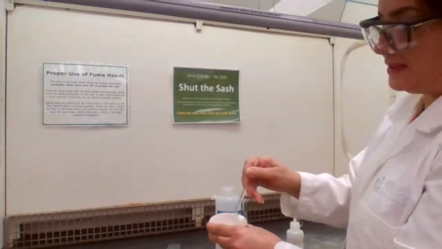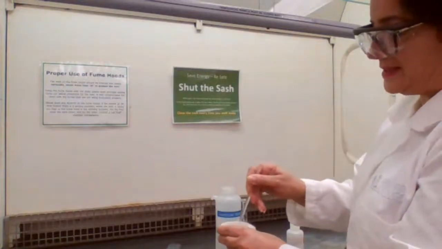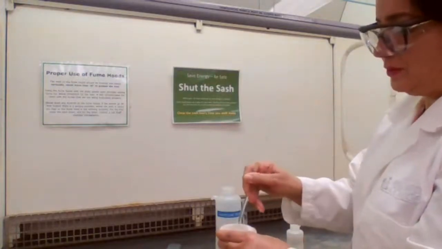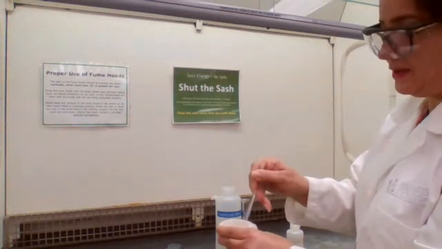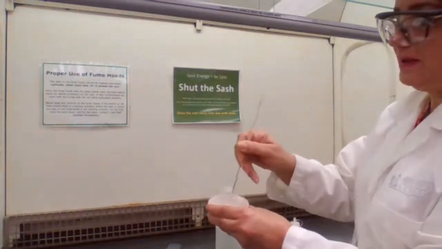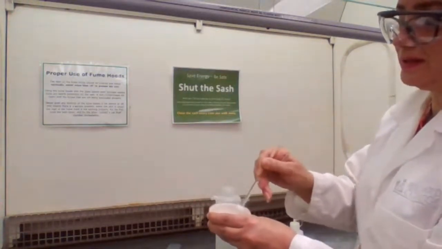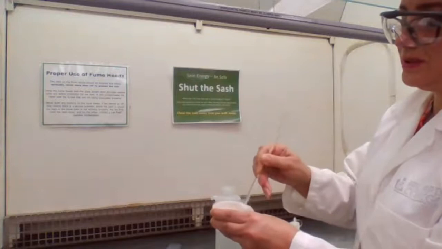But the good thing is that it works, and it has worked in the past. If we put an excess amount of the zinc, it will react with all of the iodine, and the reaction will be complete. With the evidence that the color of iodine disappears, that means all iodine has been used.